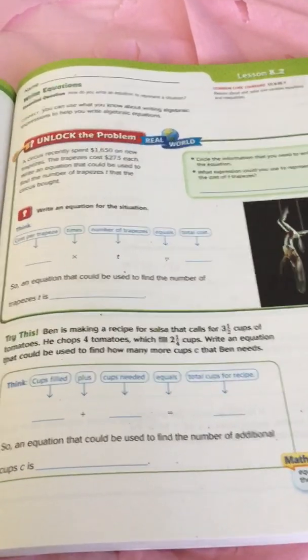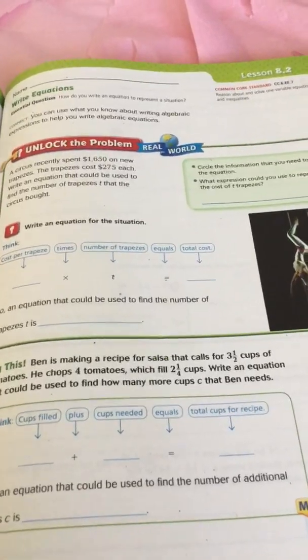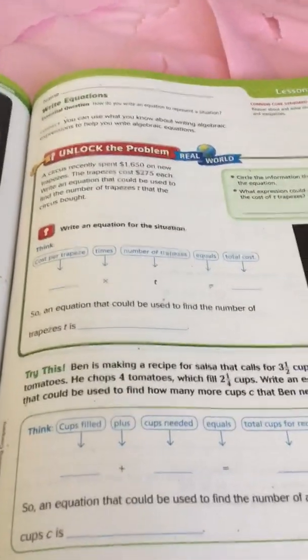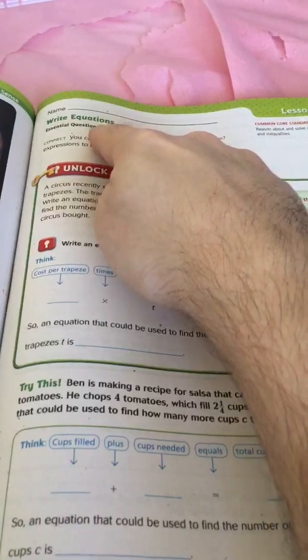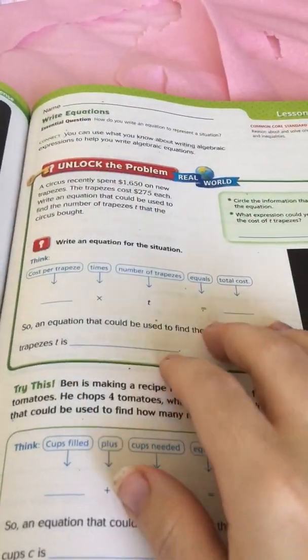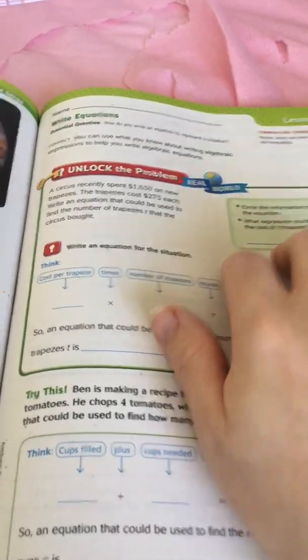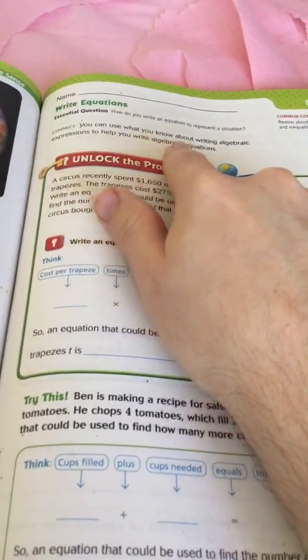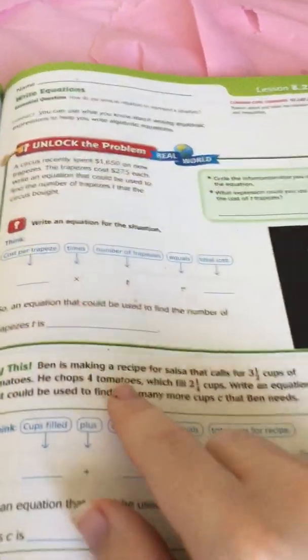Hi. So today we're going to be talking about writing equations. Writing equations is very similar to writing our expressions. The only difference is we have to account for our equal sign. Because remember, our equation is setting two expressions equal to each other. You can use what you know about writing algebraic expressions to help you write algebraic equations.